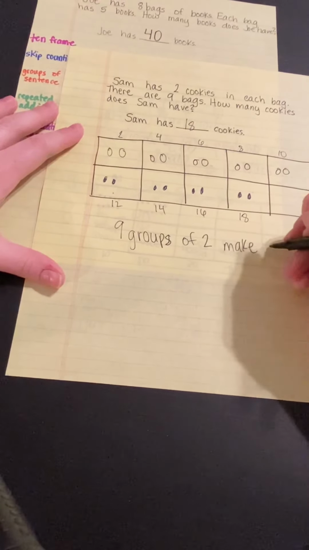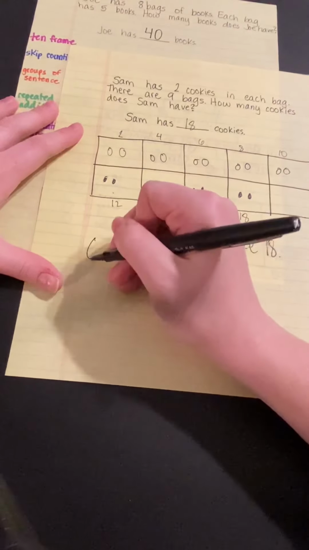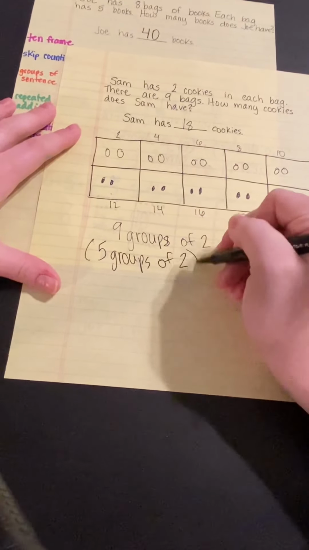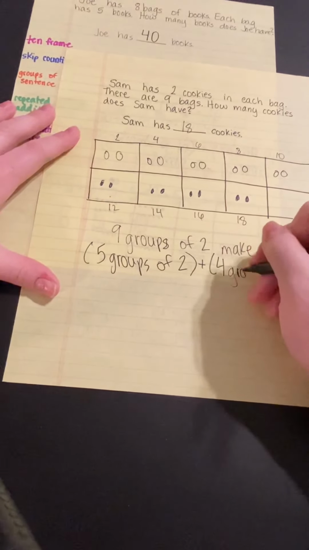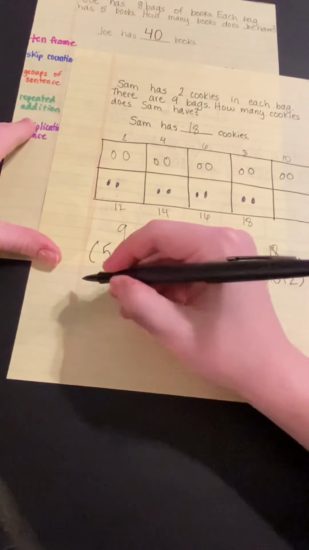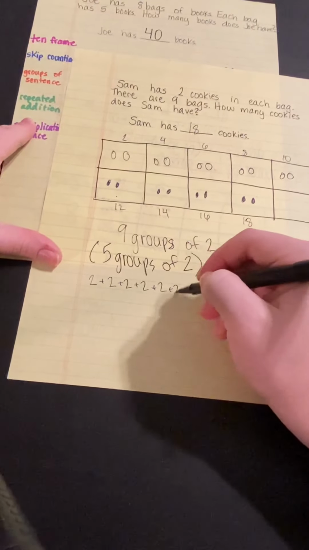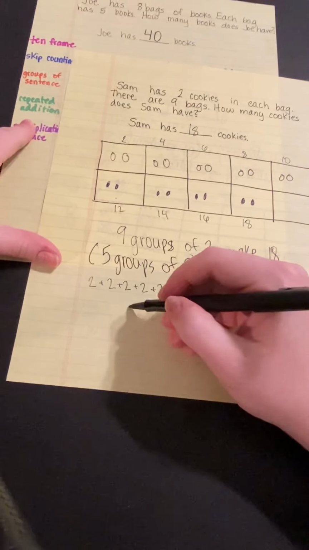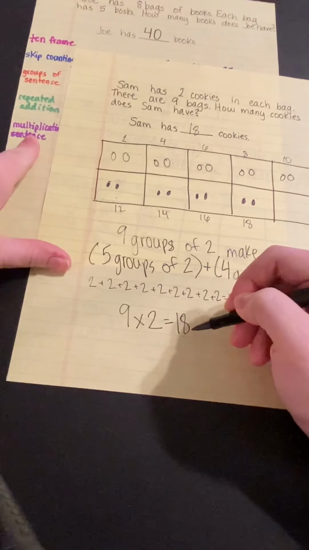Make 18, which is the same as 5 groups of 2 plus 4 groups of 2. For my repeated addition, I would write 2 9 times to make 18. And then 9 groups of 2 make 18 would be my multiplication sentence.